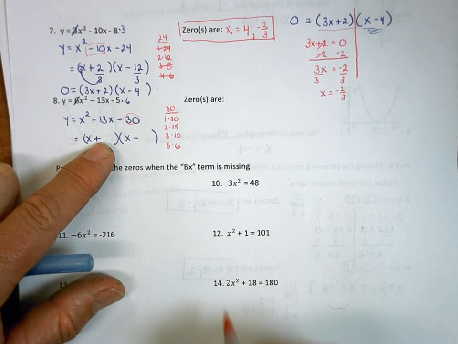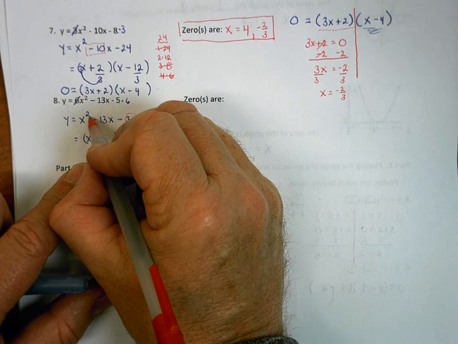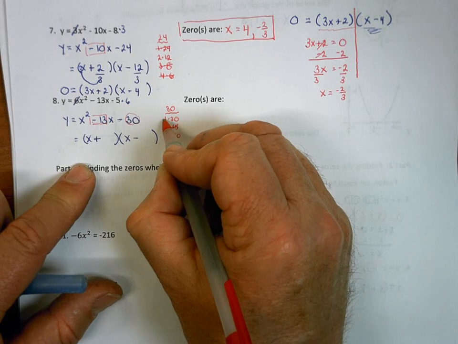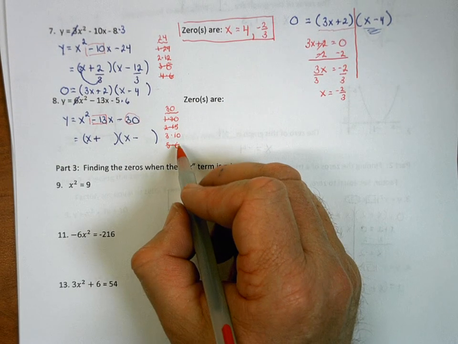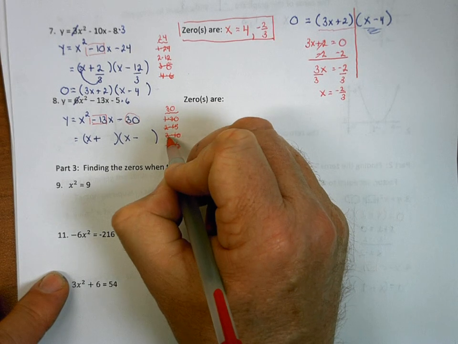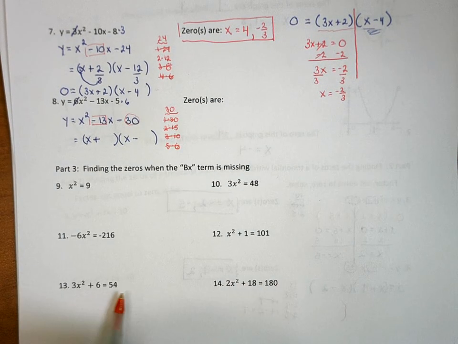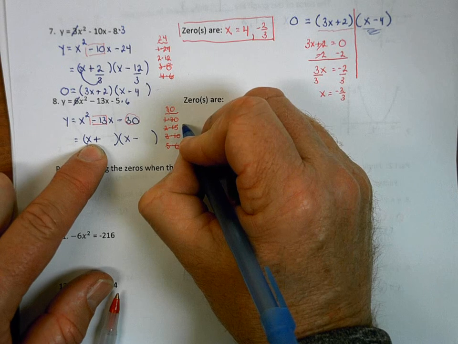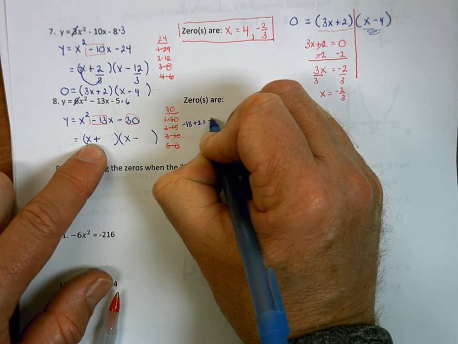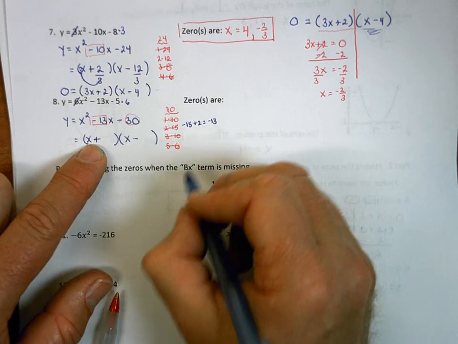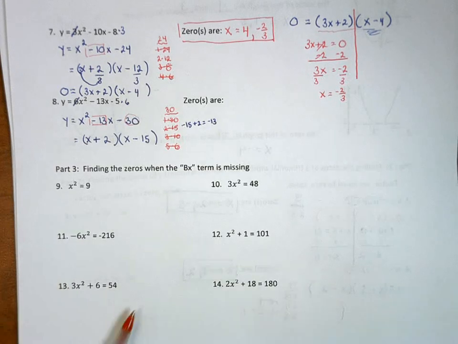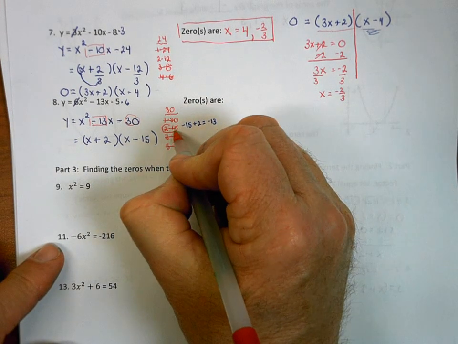Okay, now which one of those can be added or subtracted together to make 13? Well, it could be the 3 and the 10. Or it could be the 15 and the 2, excuse me, and it's going to be the 15 and the 2. The reason is that I have to have a plus and a minus, and the only way I can get that is to go minus 15 plus 2. That gives me the negative 13 that I need. So this is going to be x plus 2 and x minus 15. Okay, so those are actually my distinct factors there.